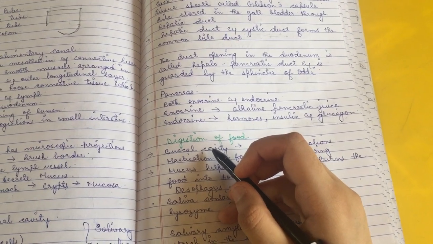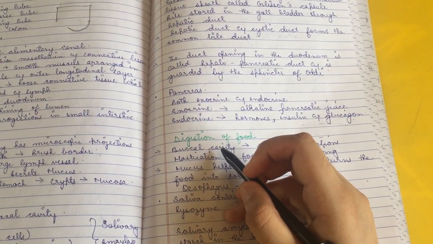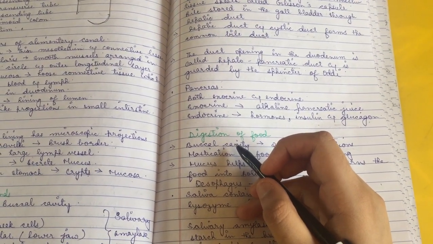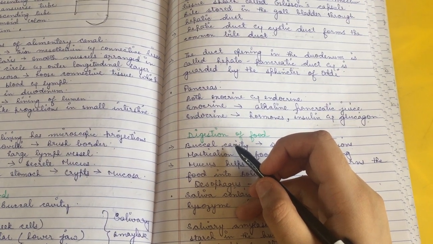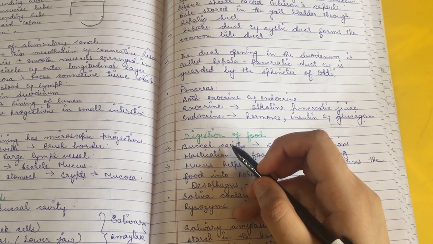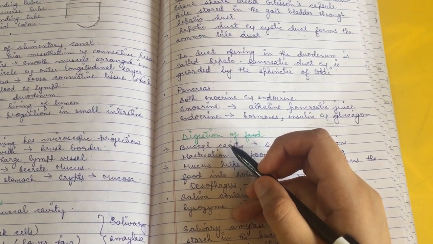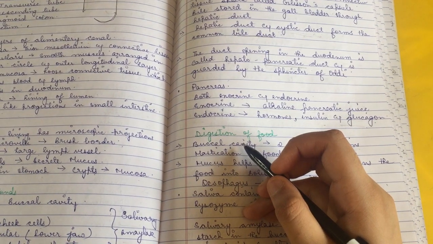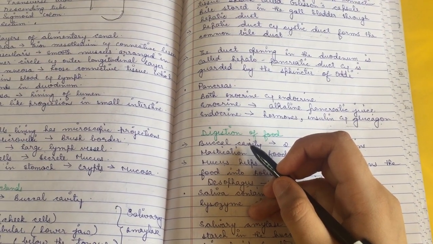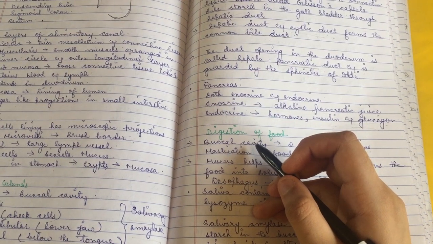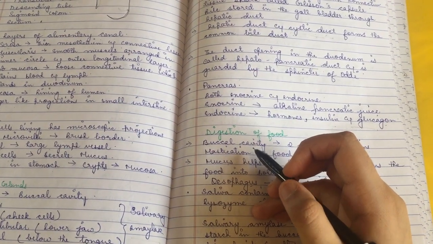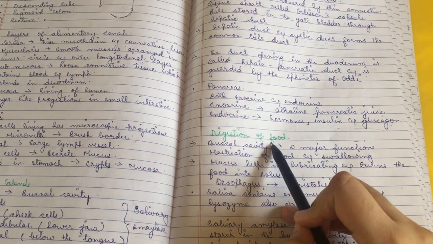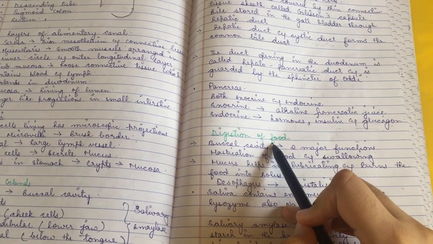So guys, as I said, in the previous video we discussed the digestive glands. I would just like to give a recap that there are three types of digestive glands in our body: the salivary glands, the pancreas and the liver. We have discussed all about it. If you haven't watched the previous video, I will share the link in the description below, so please click on that video. In this video we are going to move towards the digestion of food. So let's move into it without further ado.